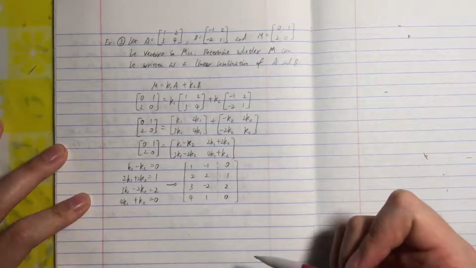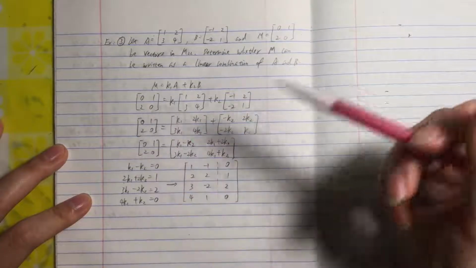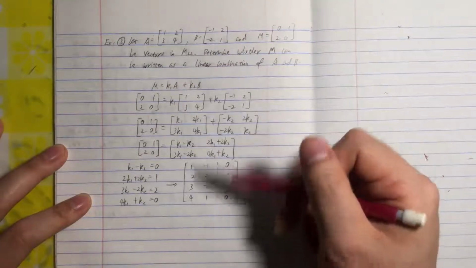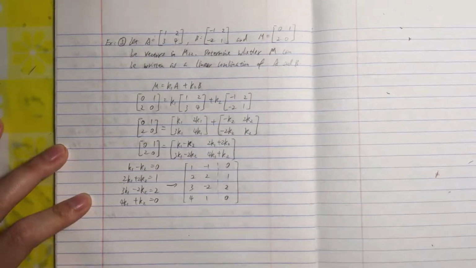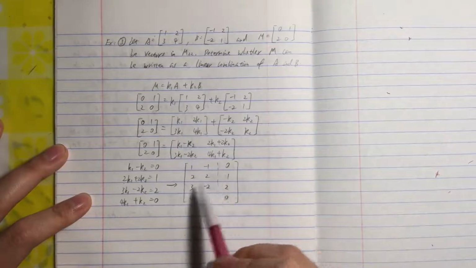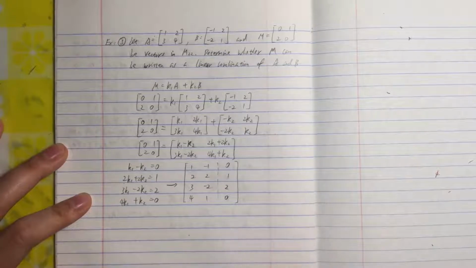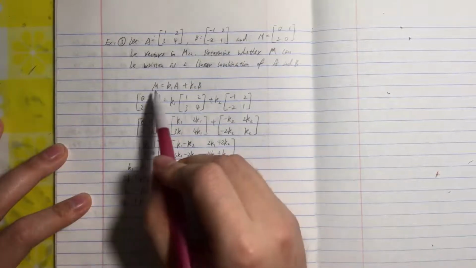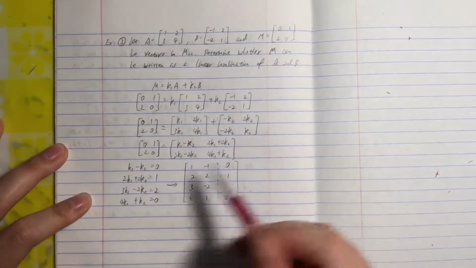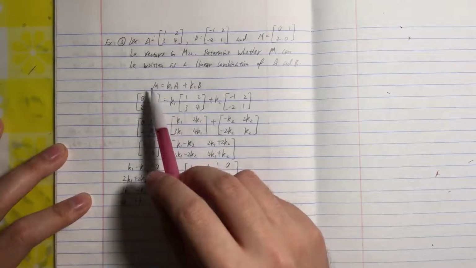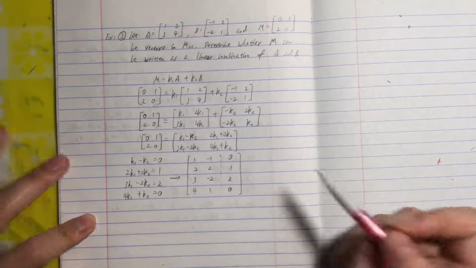So for matrices, when we try to find K1, K2, we can also do that. Write the first matrix as a column vector, write the second matrix as a column vector, and write matrix M as a column vector, put it here. Then use Gauss-Jordan elimination to solve for K1, K2. If there are solutions for K1, K2, then we say M can be written as a linear combination of A and B. Otherwise, if we cannot find solutions, then we say M cannot be written as a linear combination of A and B. So let's reduce the matrix.